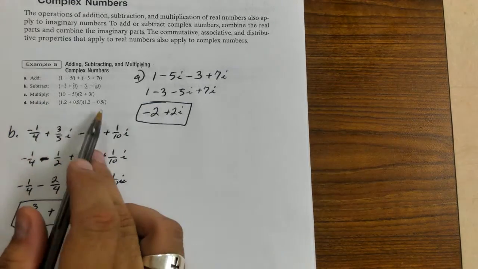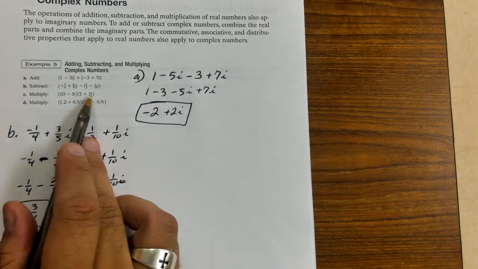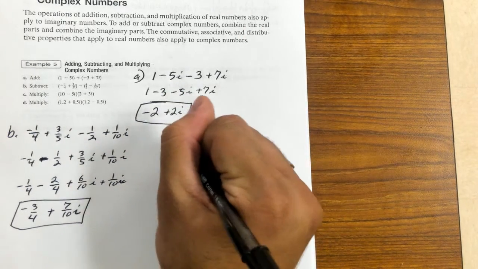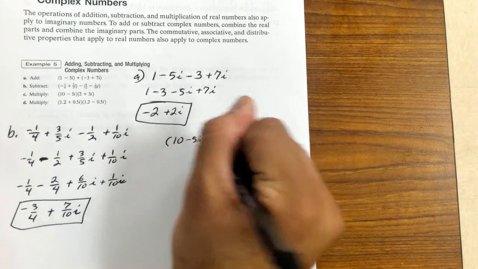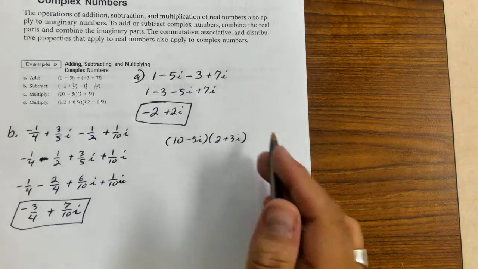Let's take a look at C. It is distributive property. I have a binomial times a binomial, 2 terms times 2 terms. So I'm going to write that over here, 10 minus 5i times 2 plus 3i, and it's distributive property.